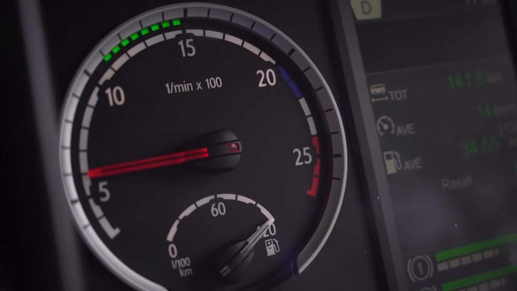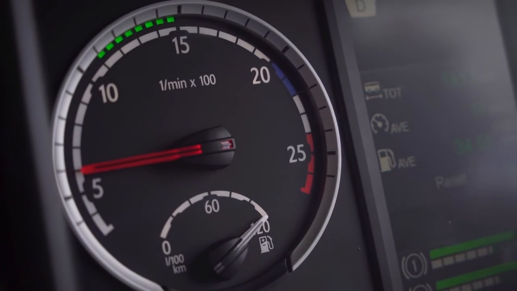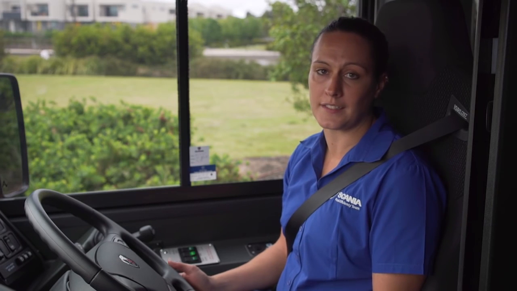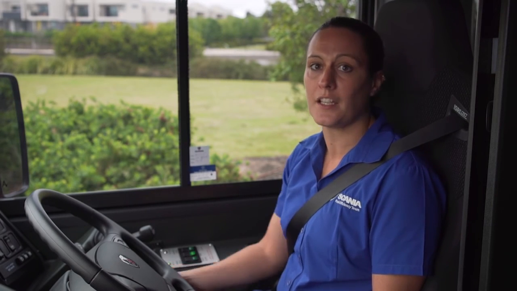Just sitting here idling, we can see the instant fuel gauge has defaulted to the max fuel usage reading. Instead of burning fuel unnecessarily, we recommend you simply turn the bus off.